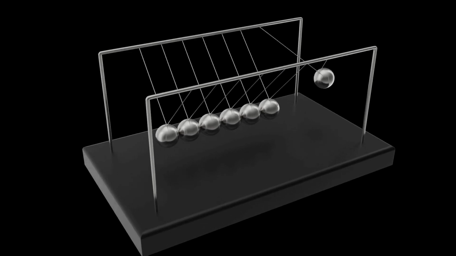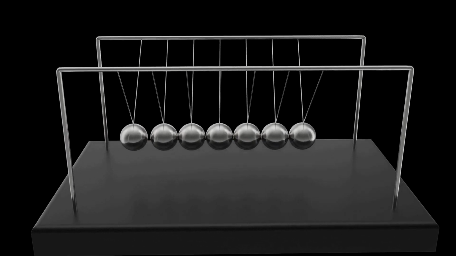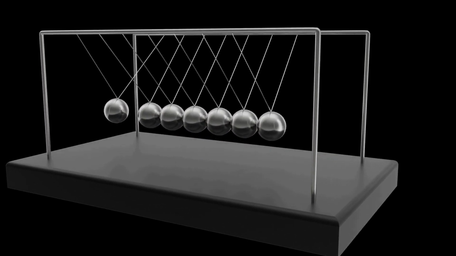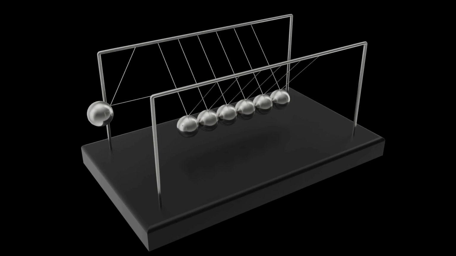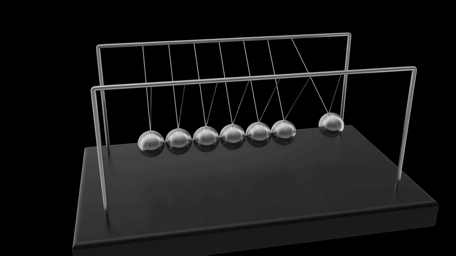Hello everyone! In this tutorial, we will see how to set up some rigid bodies and a hinge constraint to create the animation of Newton's pendulum, which we are currently seeing on screen. The tutorial was recorded using Blender 3.6.